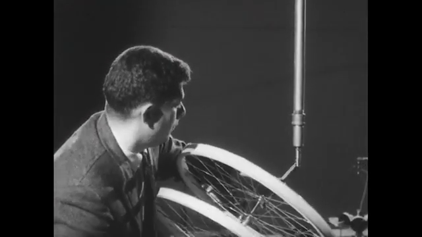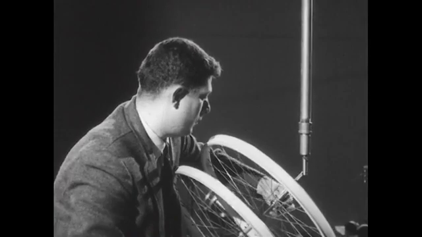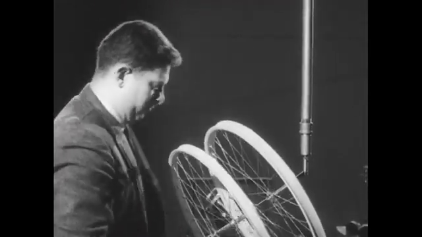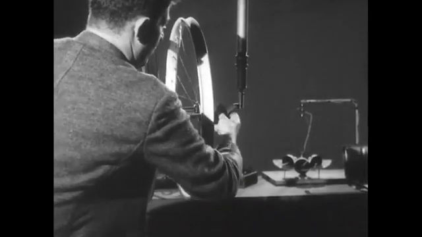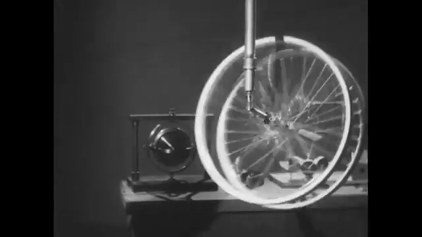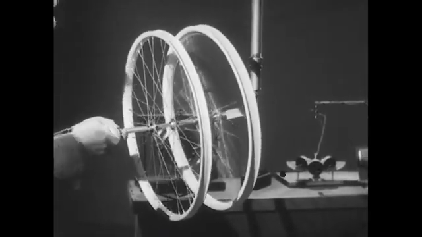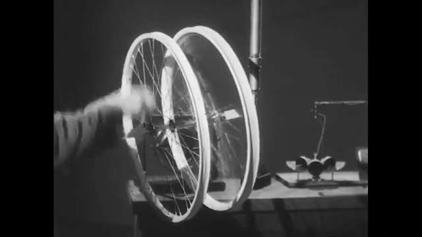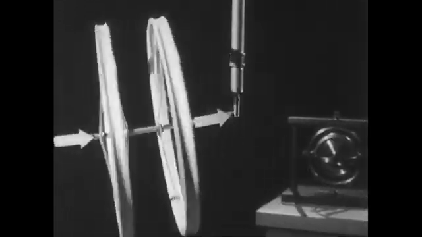What I have here is a single shaft on which are mounted two bicycle wheels. If I spin this one in this direction, precession. If in addition I spin the second one in the same direction, two spinning wheels behaving as one.